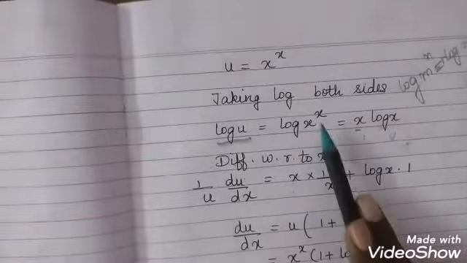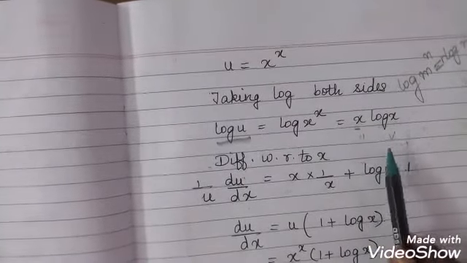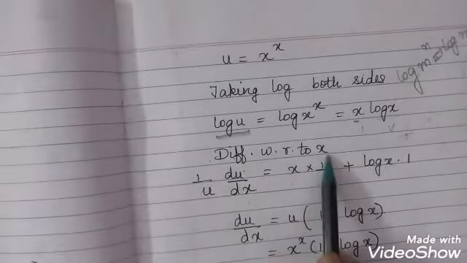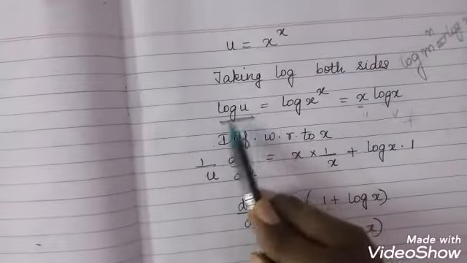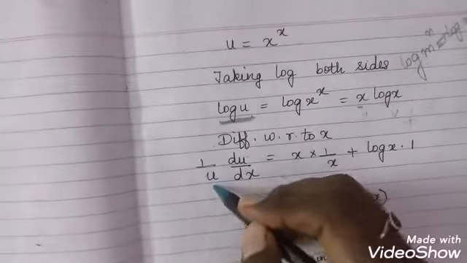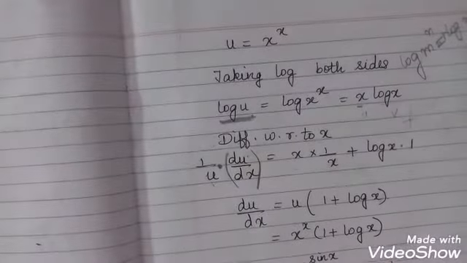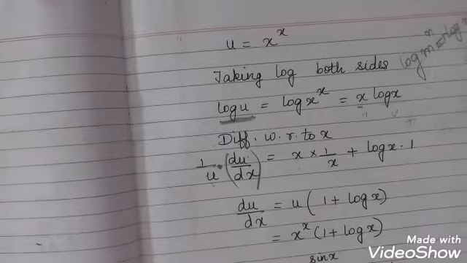So how do you write it here? You will write it as x into log x. This is what you have here. Now differentiating it with respect to x. What will you get? Differentiation of log u. What is differentiation of log u? 1 by u into du by dx. Don't forget to differentiate your u, because u is a function of x there.